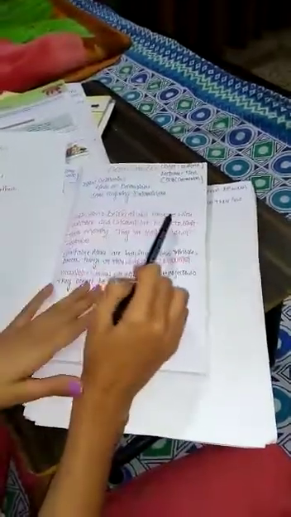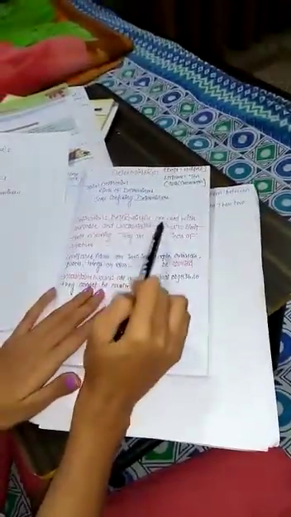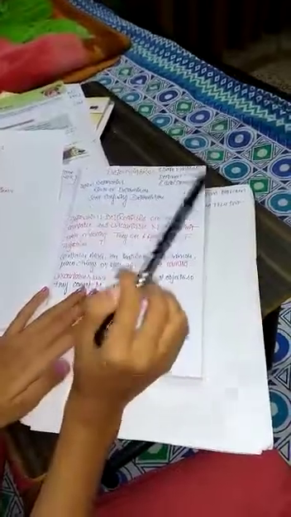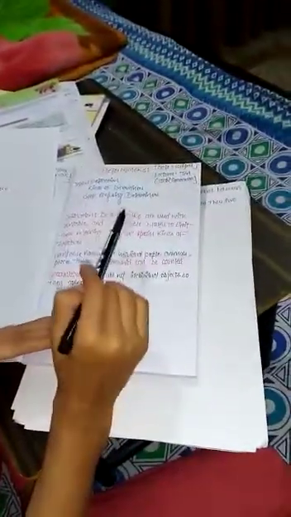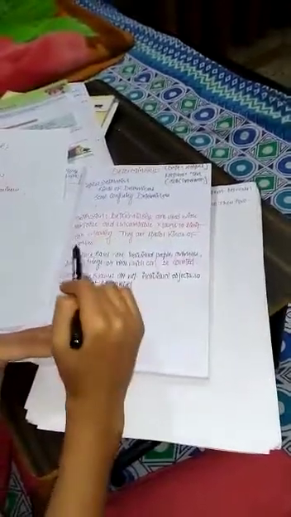So, determiners are used with countable and uncountable nouns to limit their meanings. It means they are specially used with countable and uncountable nouns. And secondly, they are special kinds of adjectives.